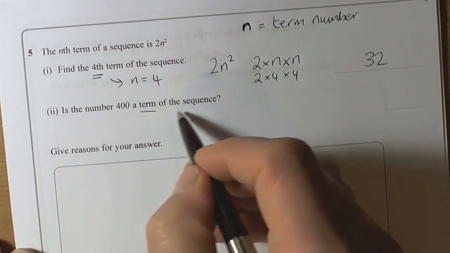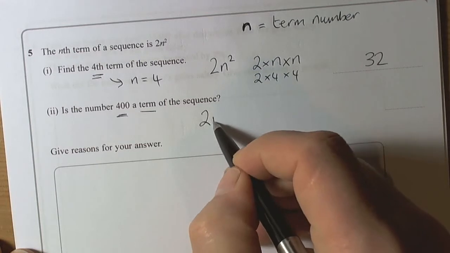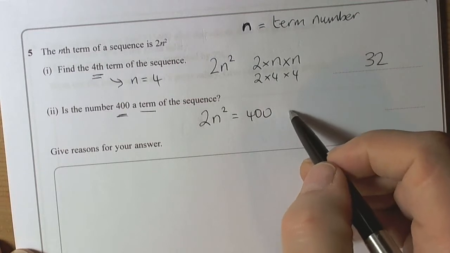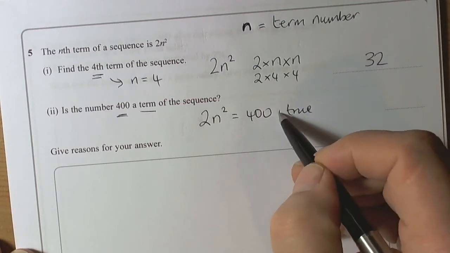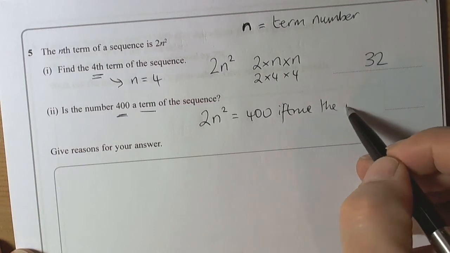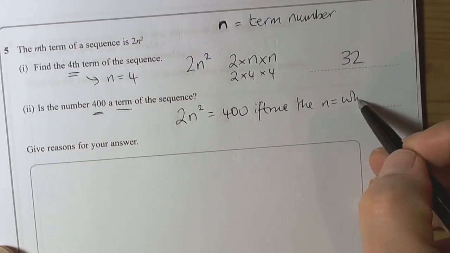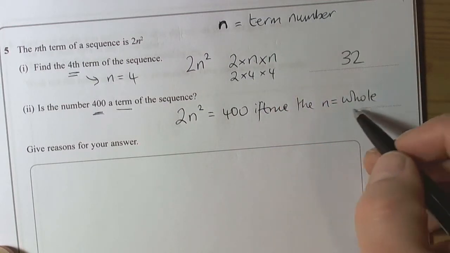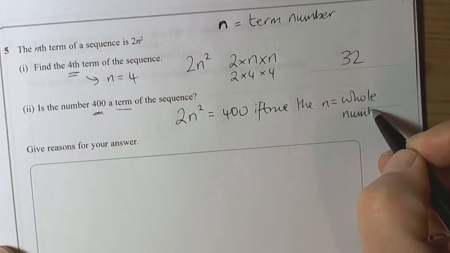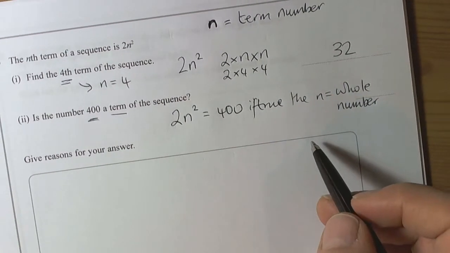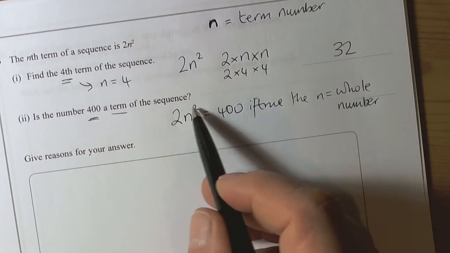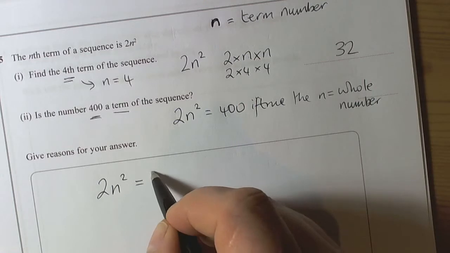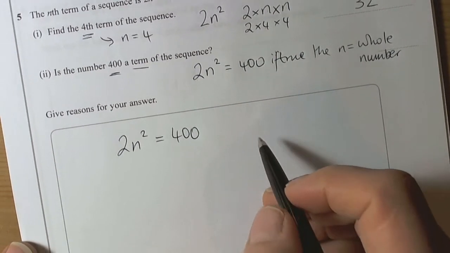Is 400 a term of this sequence? Well, basically then 2n squared must equal 400. If that's going to be true, then n will equal a whole number, because n is defined as the term number, and term numbers have to be whole values. So basically that's what we're trying to prove. We're trying to prove that n is a whole value, and it'll give us an answer of 400. So in other words, it's kind of shouting out at you, please solve me, find out what the value of n is and see whether it's a whole number.